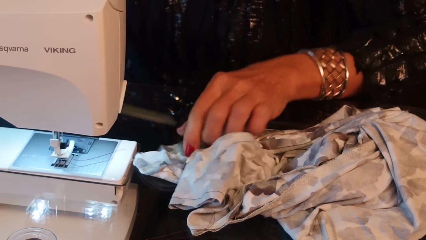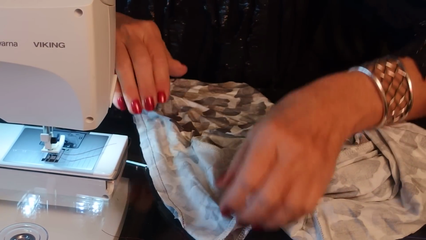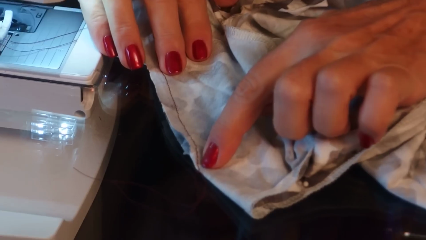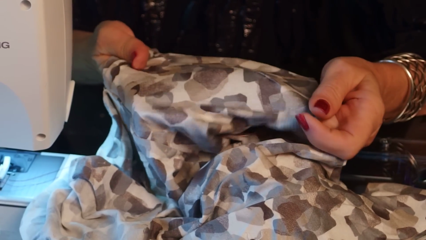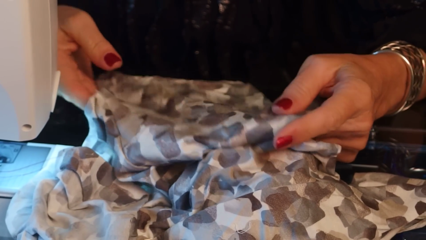So let me show you what I just did. And I did it in a contrasting thread. So I started at the tip, and that gave me an ability to start very gradual and then work into my 3/8 seam allowance. So when I look at it from this side, it's just nice and smooth and flat. And that's how I would recommend sewing it.